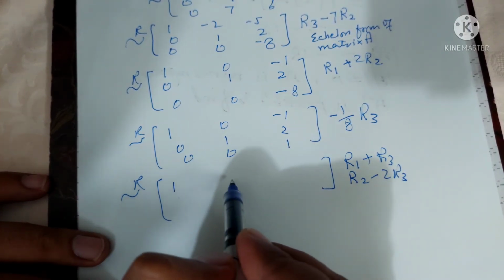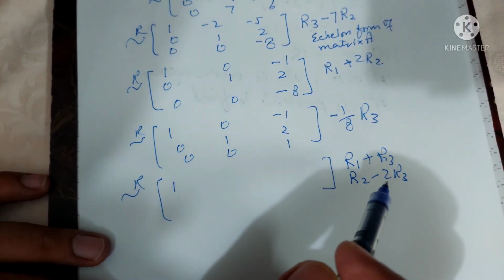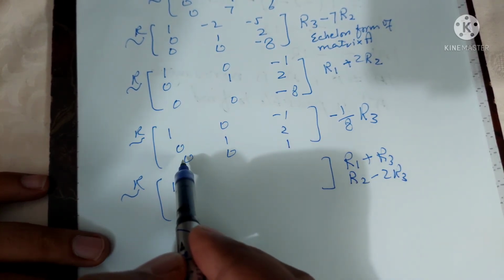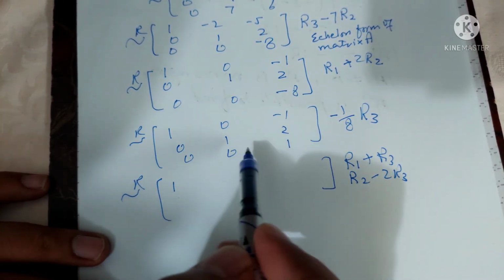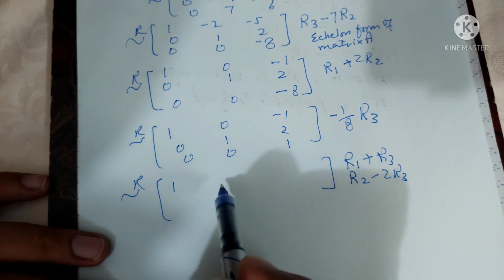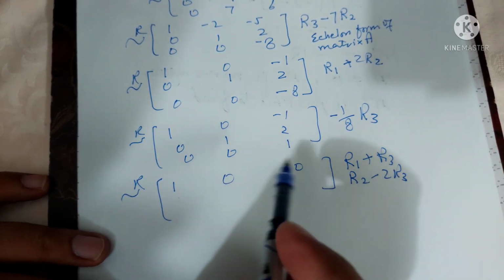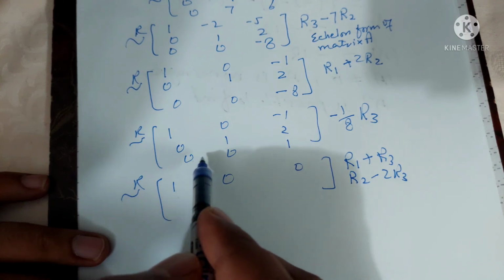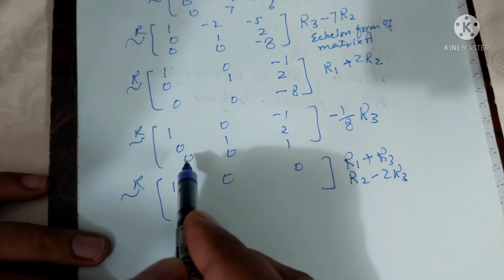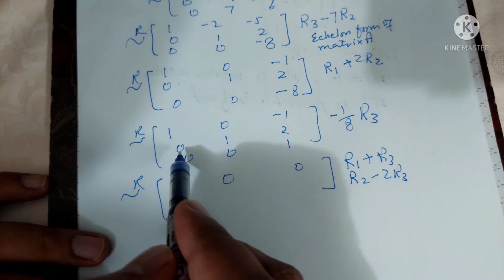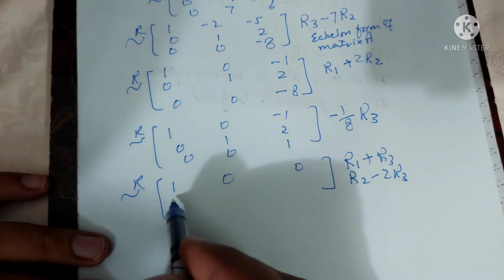So I'm just adding row 1 with row 3. So 1 plus 0 is 1, 0 plus 0 is 0, minus 1 plus 1 is 0. And now I'm multiplying 2 with every element of R3, and then I will subtract the product from the corresponding element of R2.